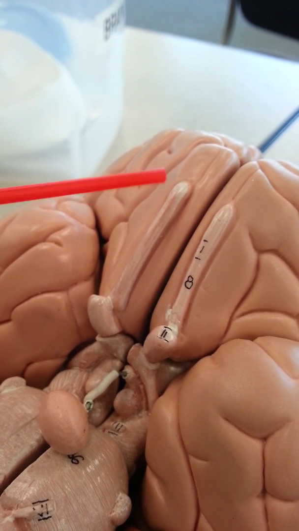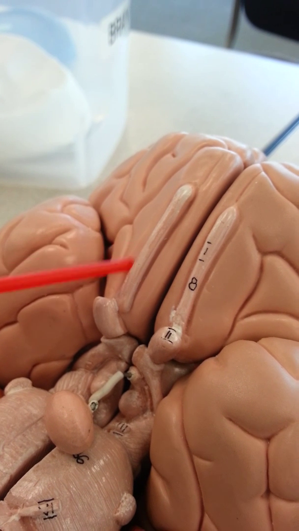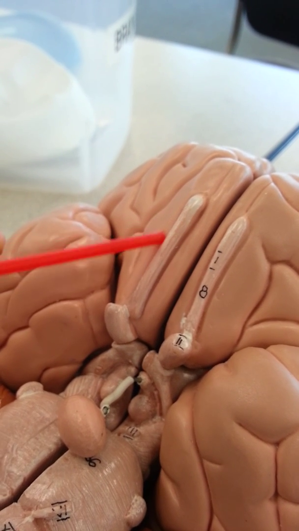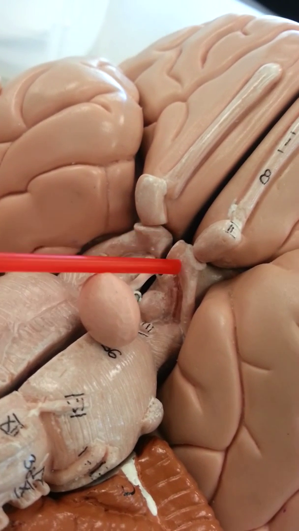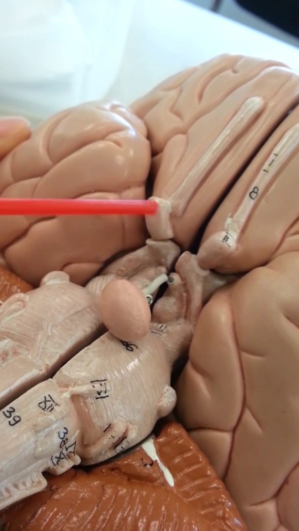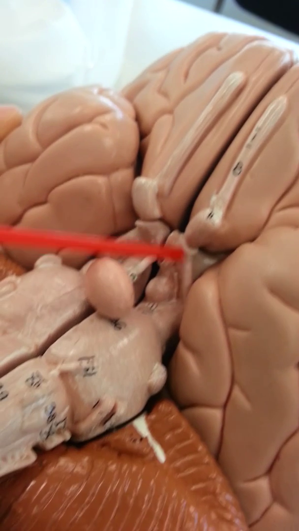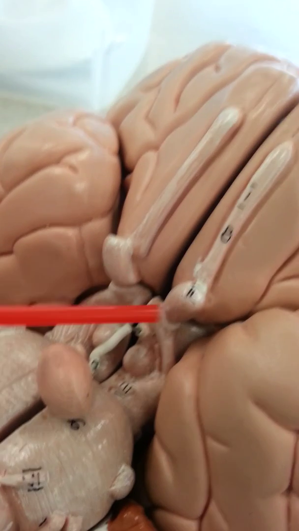These are your olfactory bulbs. The white lines on the lateral sides would be your olfactory tract. The two things that crisscross would be your optic chiasm, or is it optic chiasma? Yes, chiasma.